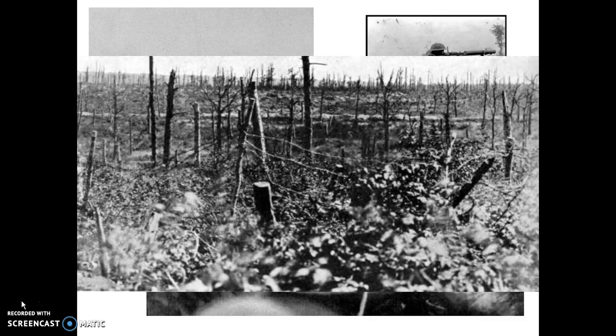And this is a good picture of no man's land. You take what used to be a forest, and from all the artillery shells and the bombing and fighting, you're left with a bunch of stumps. That is what you would have to run across to get to the other trench to assault the people. And obviously, if the people you're running at are in a trench, you can't really shoot at them while you're running at them. You have to basically get there before you can really do any damage.